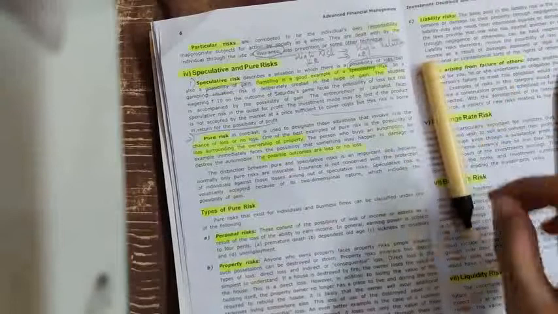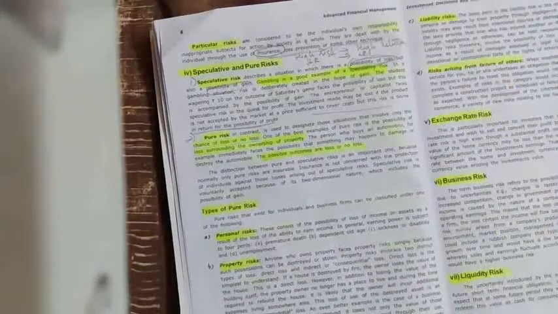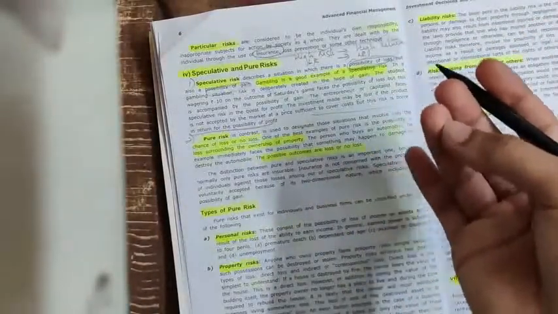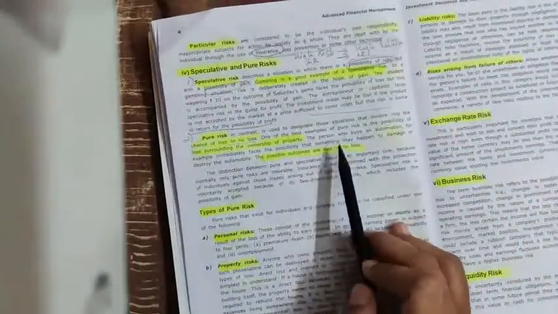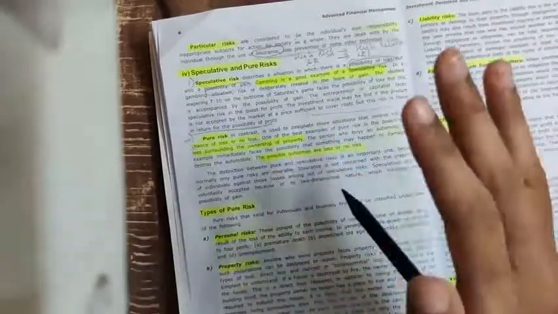Suppose, for example, we buy a bike. Now when you are buying a bike, a lot of factors come into consideration. You could meet with an accident, or the bike could be robbed. So here there is a possibility of outcome. You can either buy it and face a loss, or you can avoid it and face no loss.